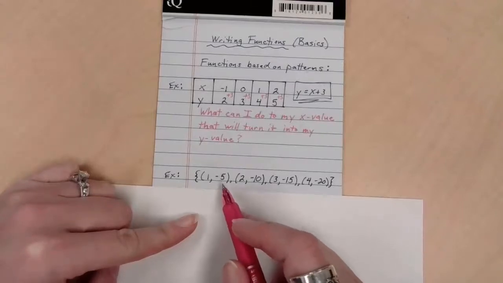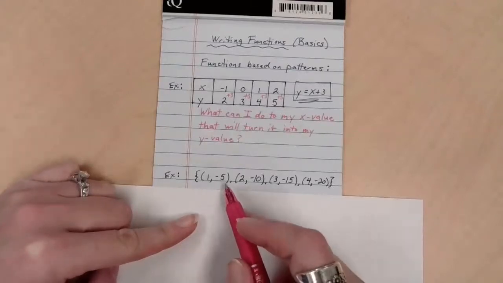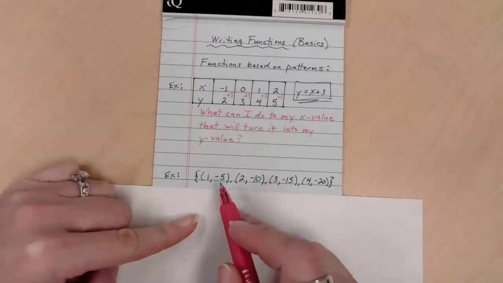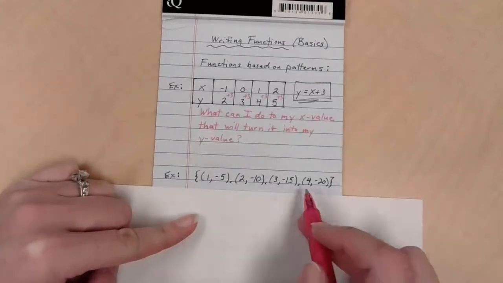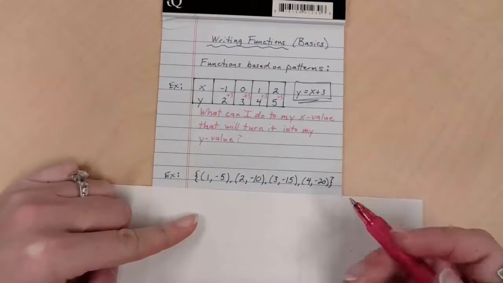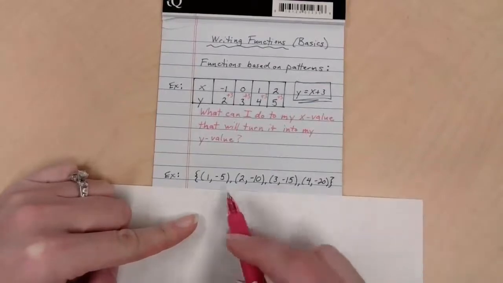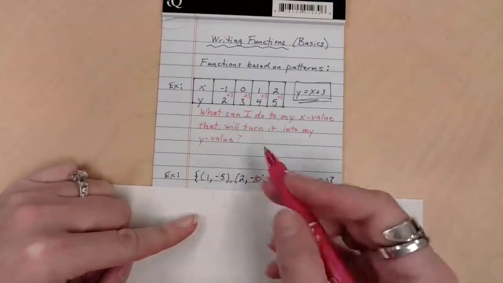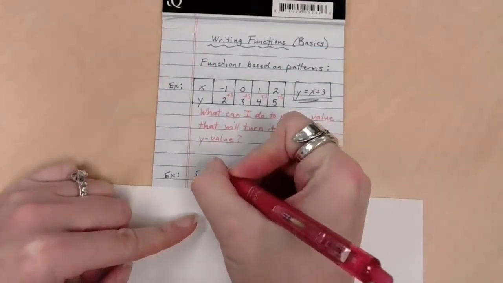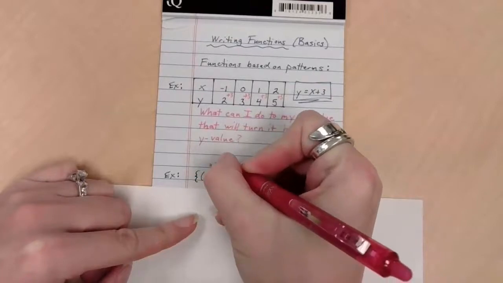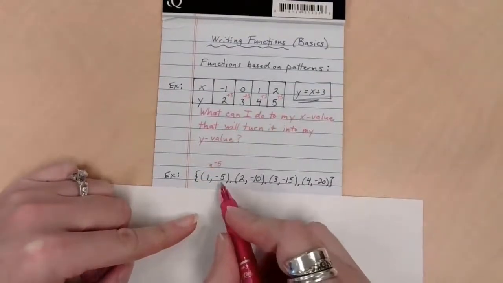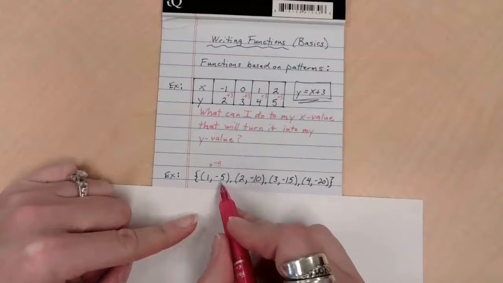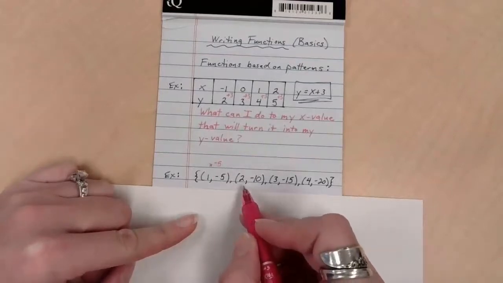But what if I multiplied by a negative? Because I did say that all of my x's are positive, all of my y's are negative, so maybe I multiplied by a negative number, because that would change positives to negatives. So 1 times what is negative 5? Well, that would be times negative 5. Does that work? 1 times negative 5 is negative 5. Yes, let's see if that continues.